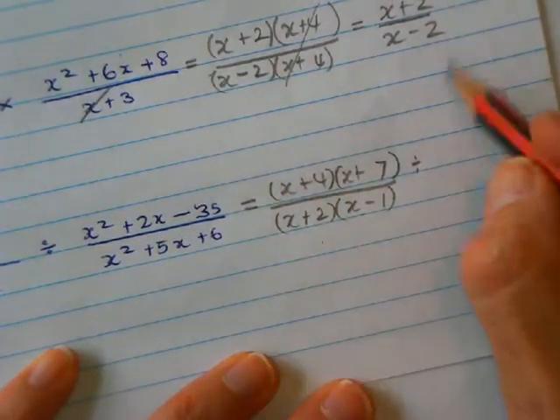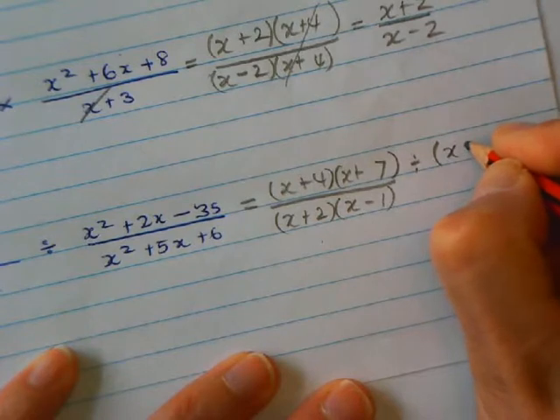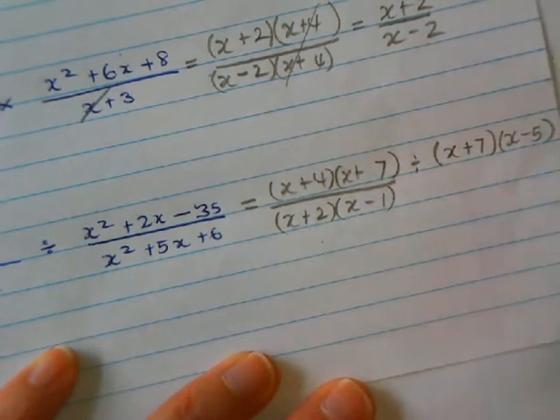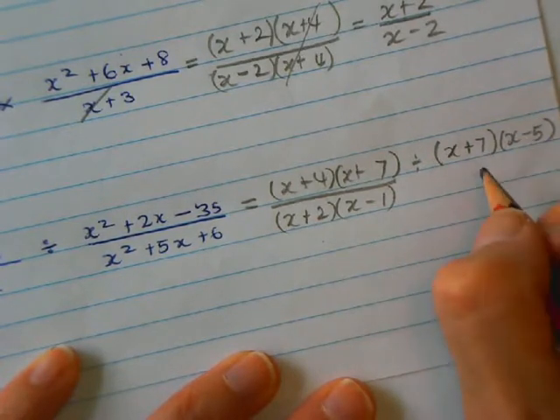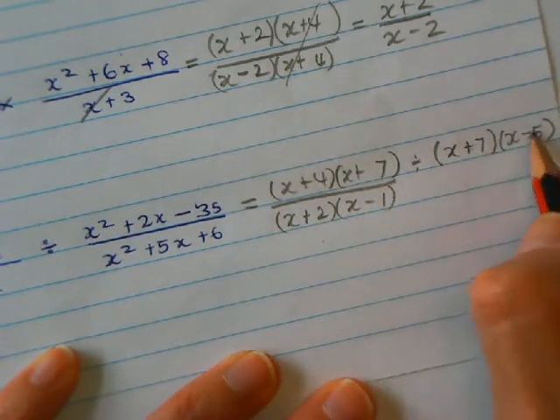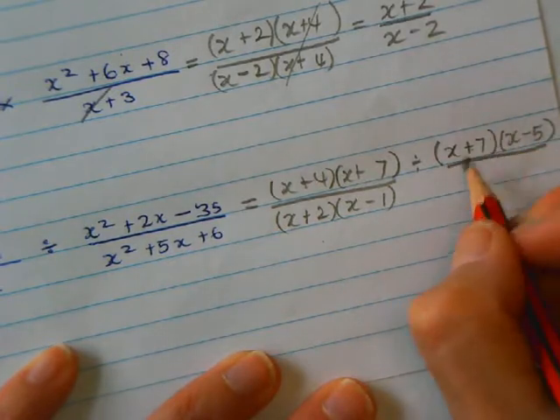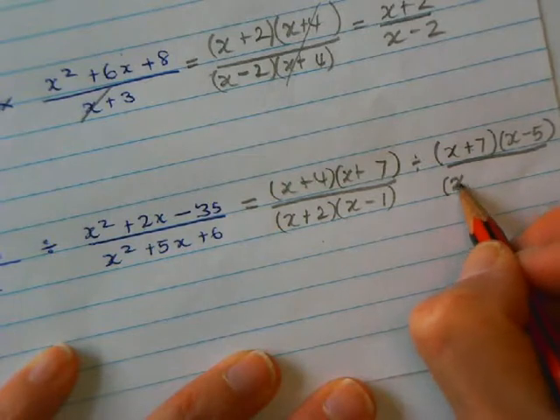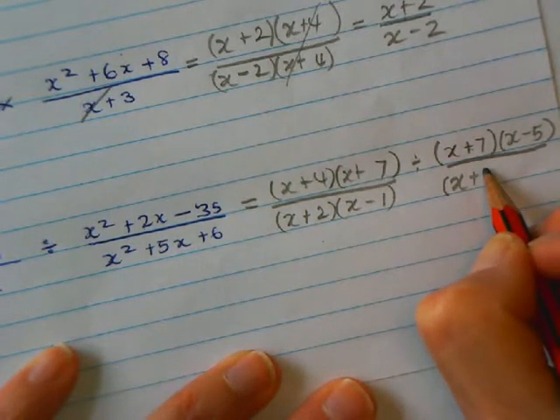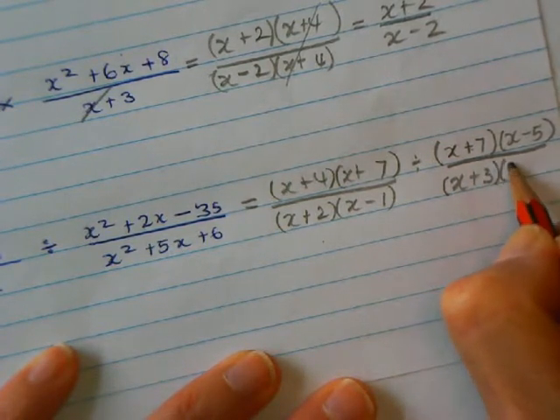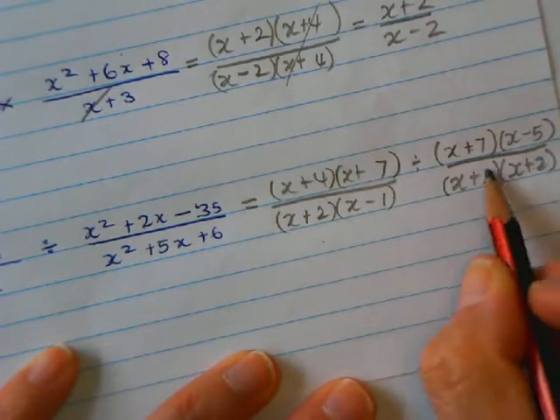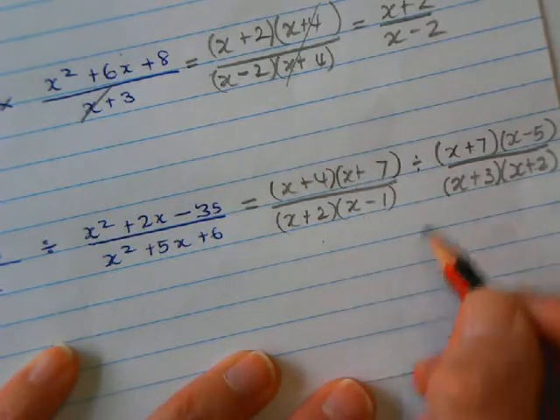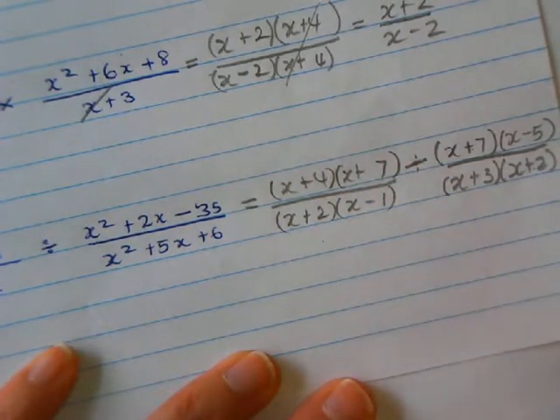And then moving along, for factorisation of this top line here, I'm going to use 7 and 5, x plus 7, x minus 5, because that gives me negative 35, 7 times 5 is 35, and plus 7 take off 5 gives me plus 2. On the bottom line here, to make 6, 3 and 2, so it's x plus 3 and x plus 2. That multiplying gives me plus 6, and when I add them, it gives me plus 5.